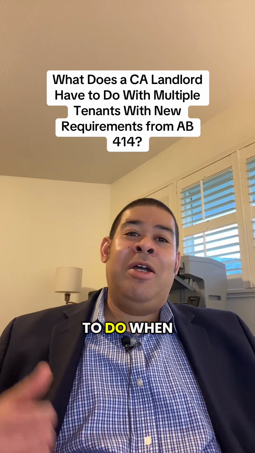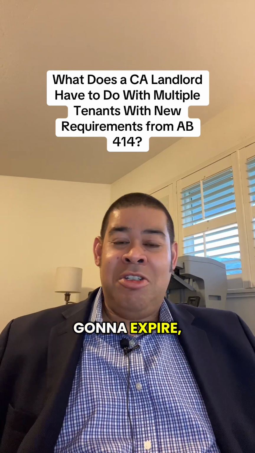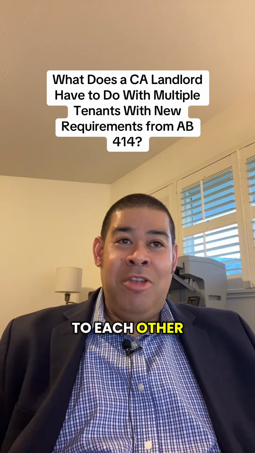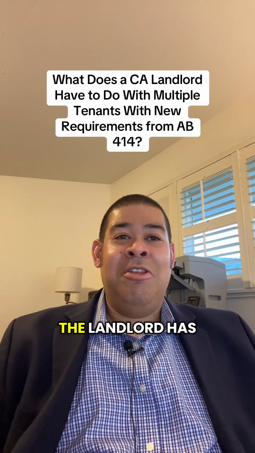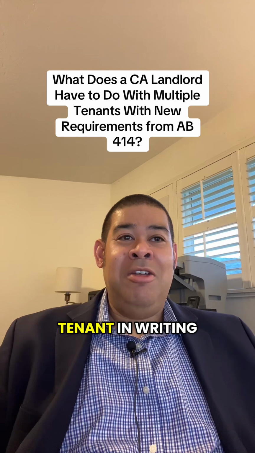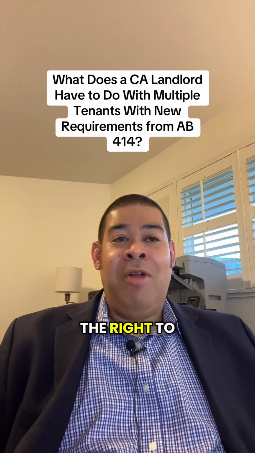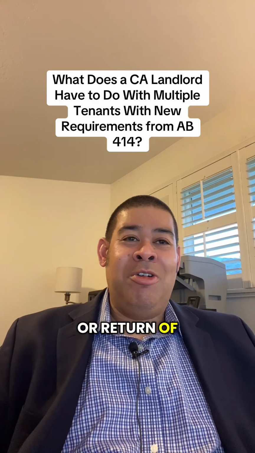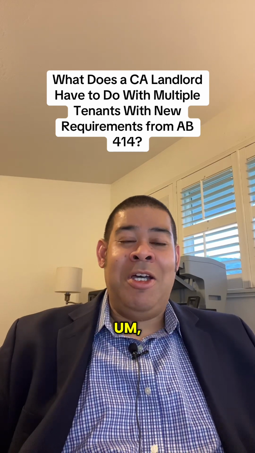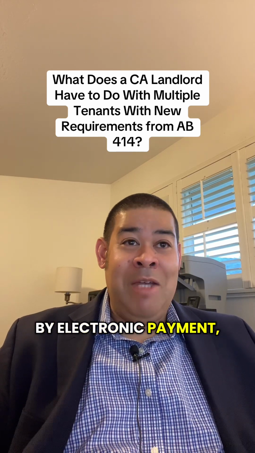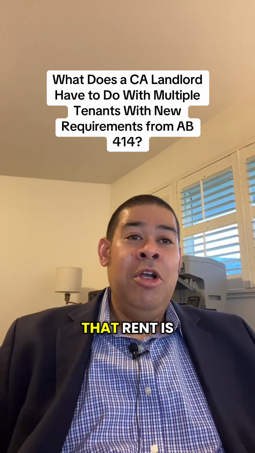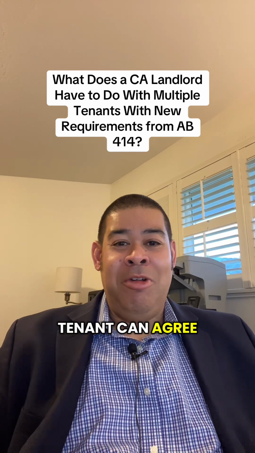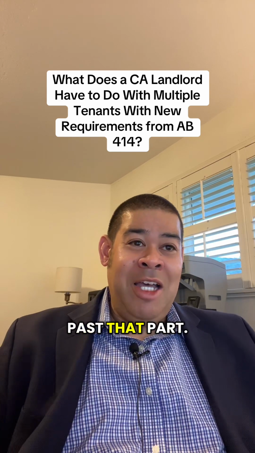When the lease is going to expire, or when either party gives notice to the other that they're going to terminate their month-to-month tenancy, the landlord has to notify the tenant in writing that they have the right to receive the return of their security deposit by electronic payment, by the method that rent is paid, or by any other electronic method that landlord and tenant can agree to. Okay, we get past that part.